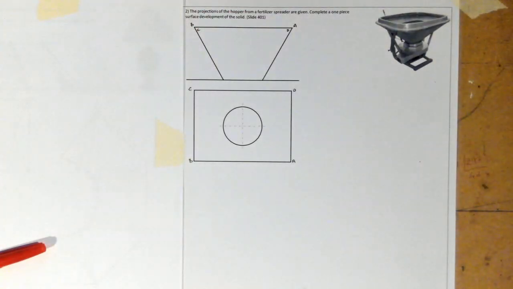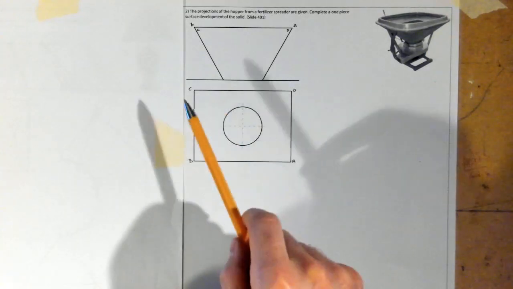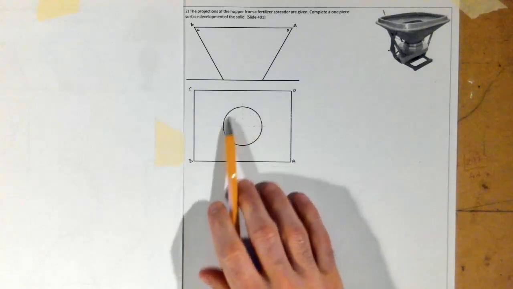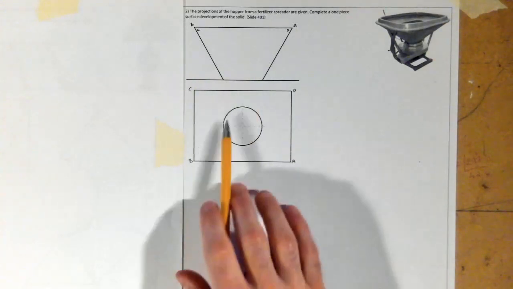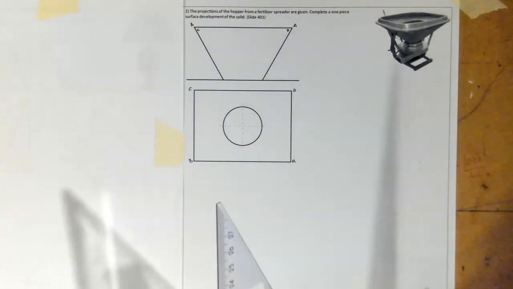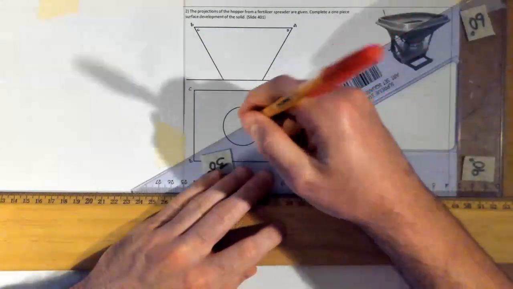Now, I've got those four true lengths: A to B, which is the same as C to D, and D to A, which is the same as C to B. At the bottom, we can see it is a circular shape, so it's rectangular going into circular. Anytime we have a circle and have to develop it out, we split it up into 30-60 straight away. We're going to do that first.